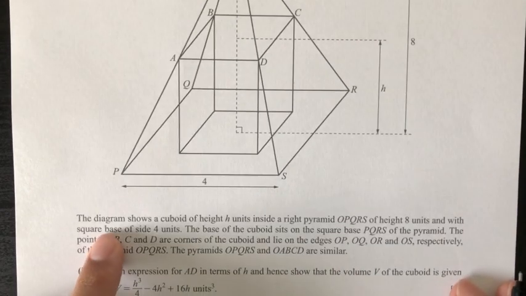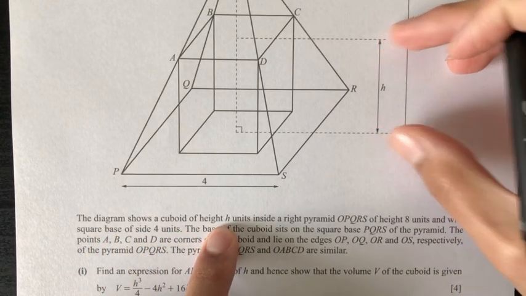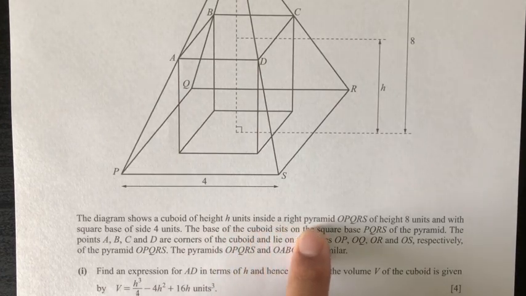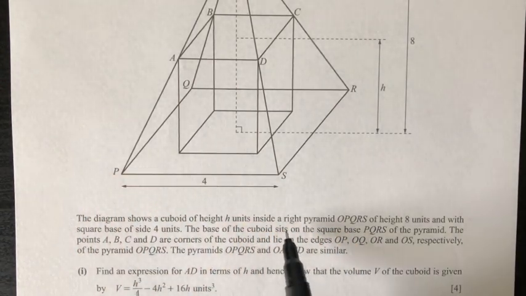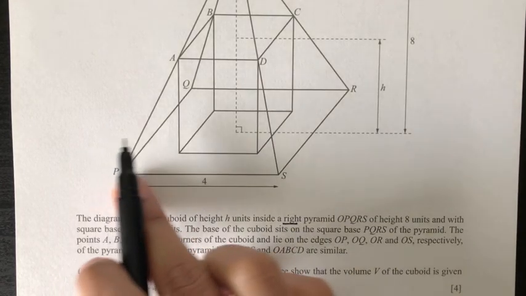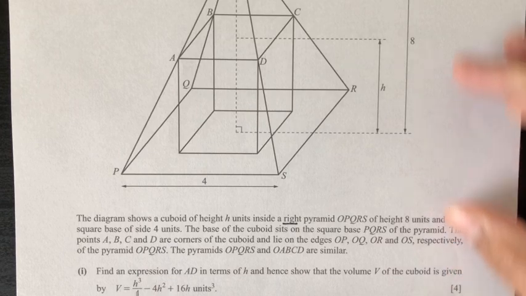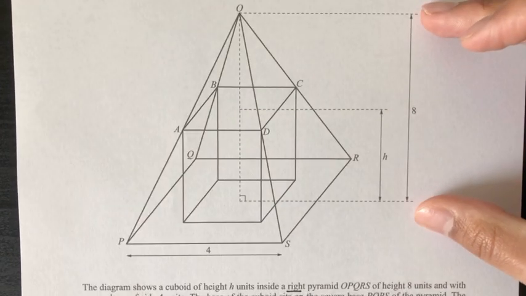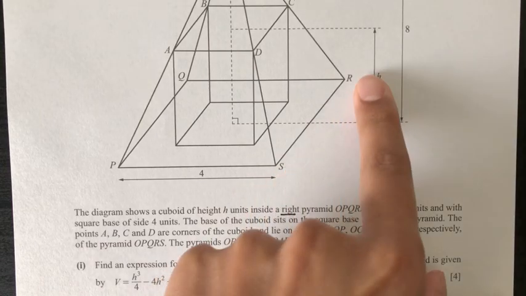The diagram shows a cuboid of height h. As you can see, the height is h, inside a right pyramid OPQRST. That's a right pyramid, so what does this mean? It means that the base is a square. The height is 8, as you can see, 8 units high, with a square base of 4 units, so 4, 4, 4, 4.